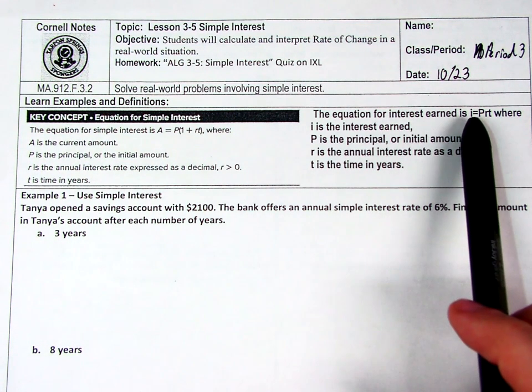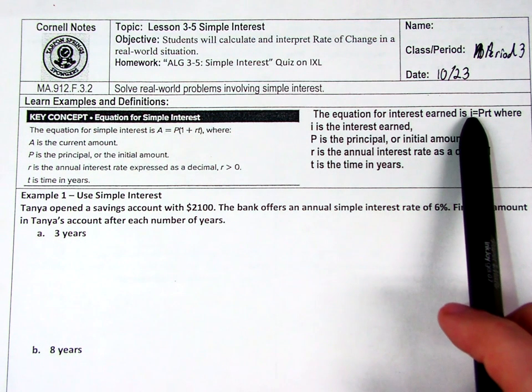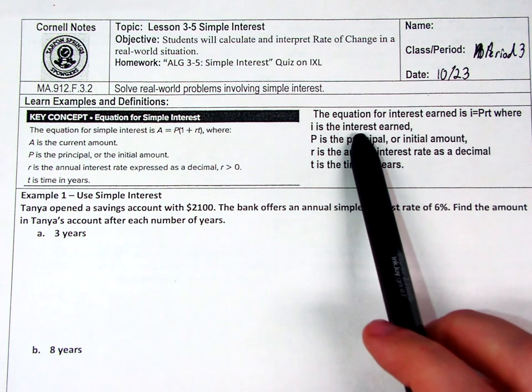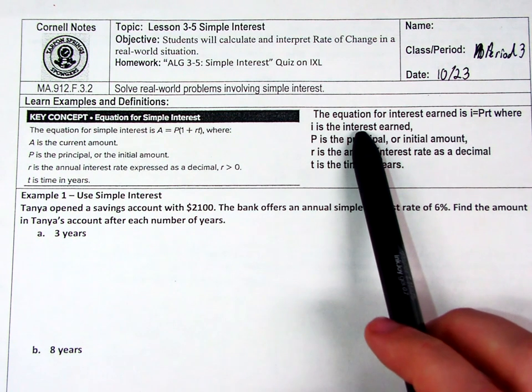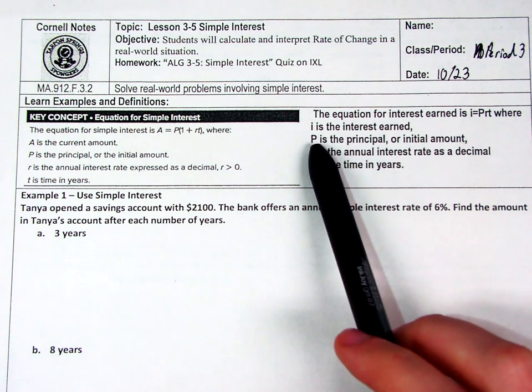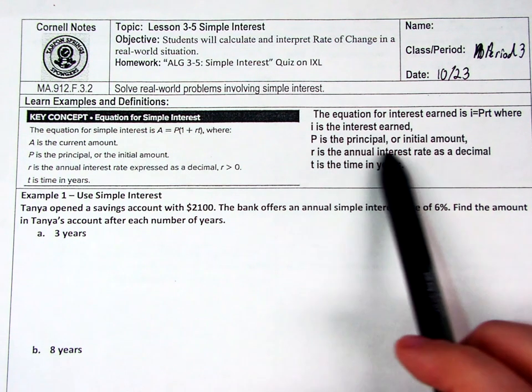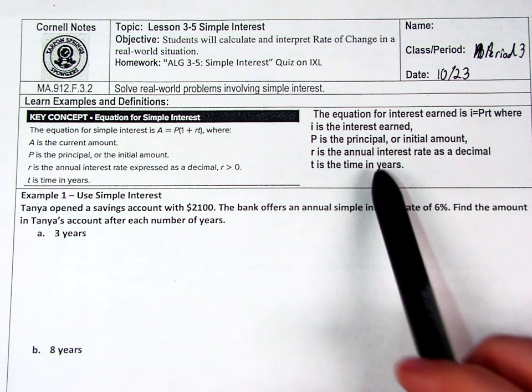We also have this other equation, lowercase I equals PRT, where I is the interest earned, how much money somebody makes in their account, given they had some initial principal. R is the annual interest rate again as a decimal, and T is the time in years.